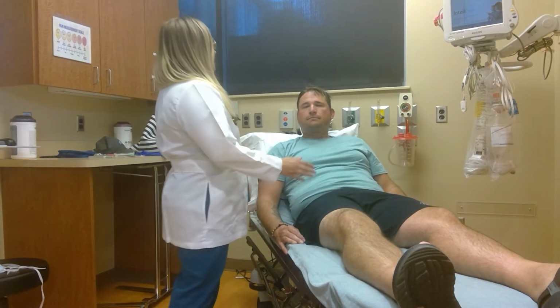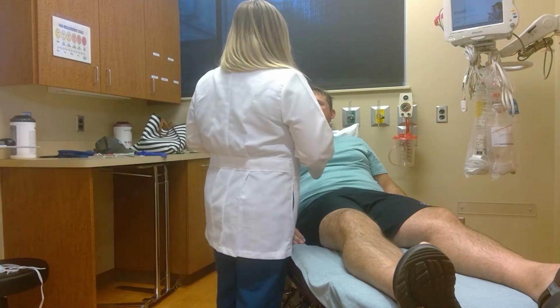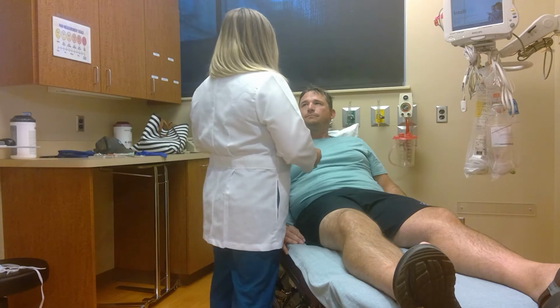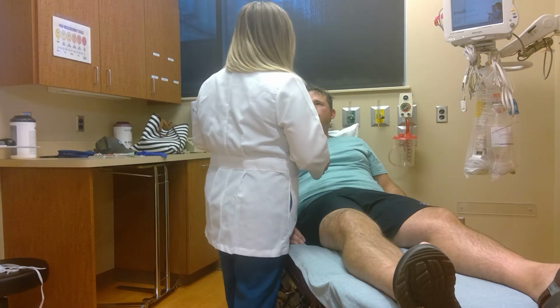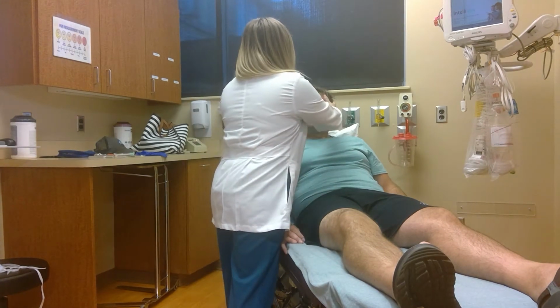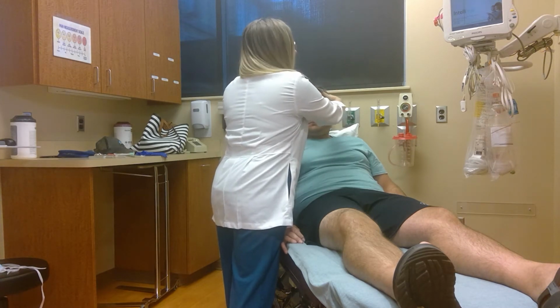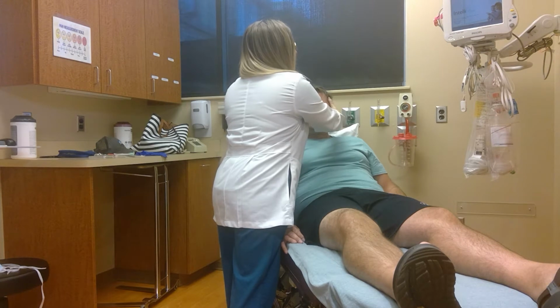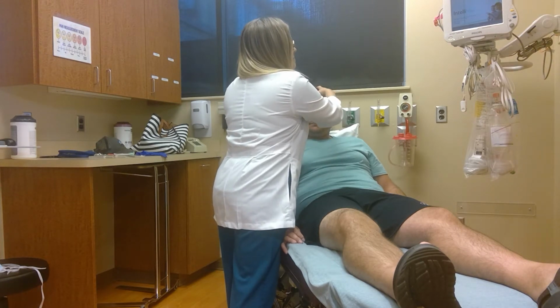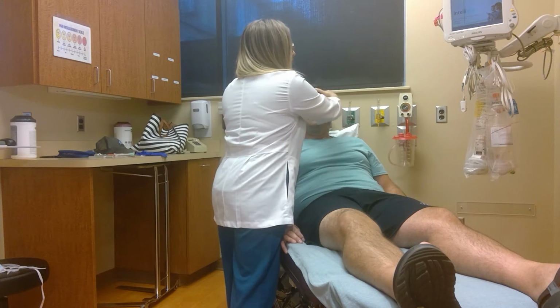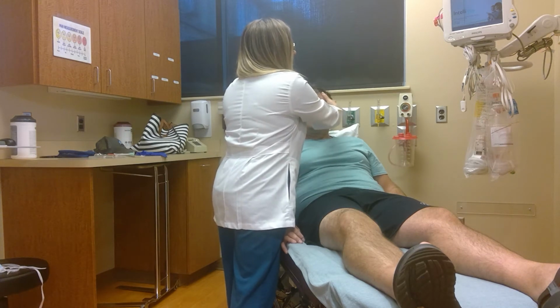I'm going to go ahead and just assess his head. I'm going to look for symmetry. All right, everything's symmetrical. I'm going to go ahead and just palpate his head. I don't feel any indentations, I don't feel any masses. His hair is well distributed, his hair is thick.